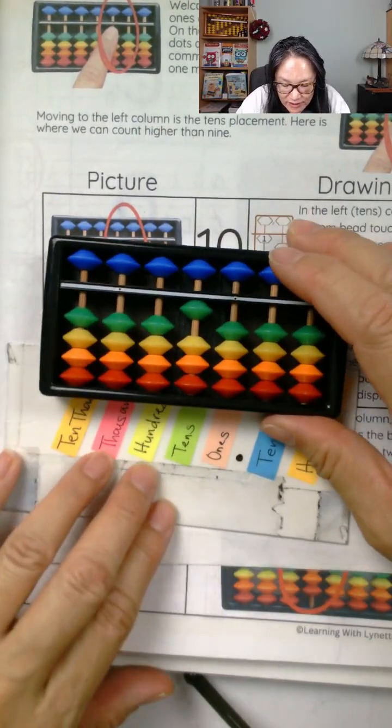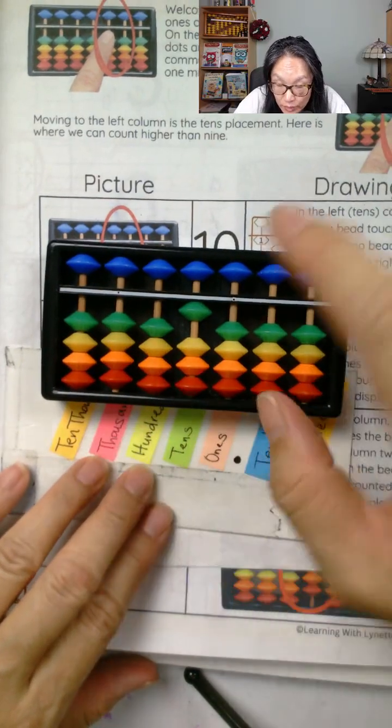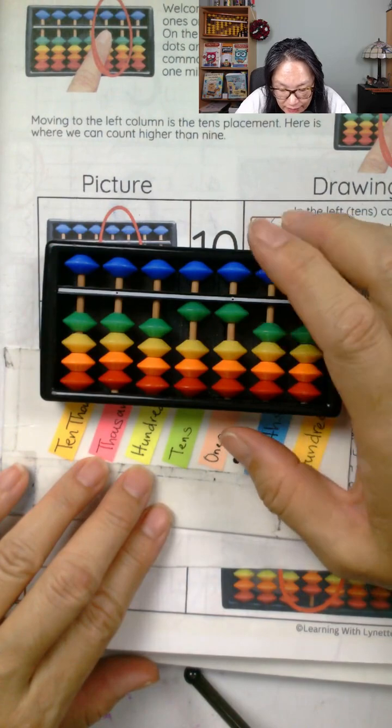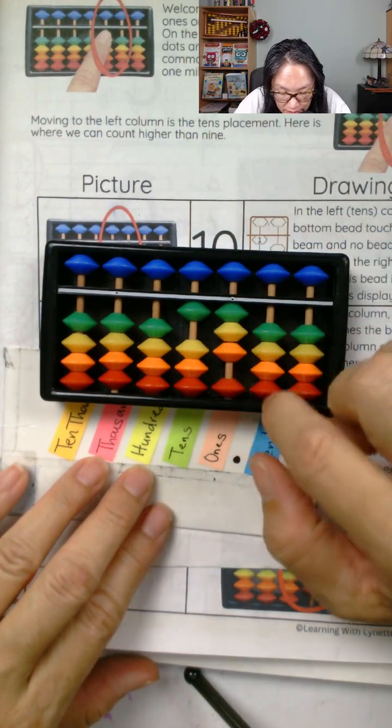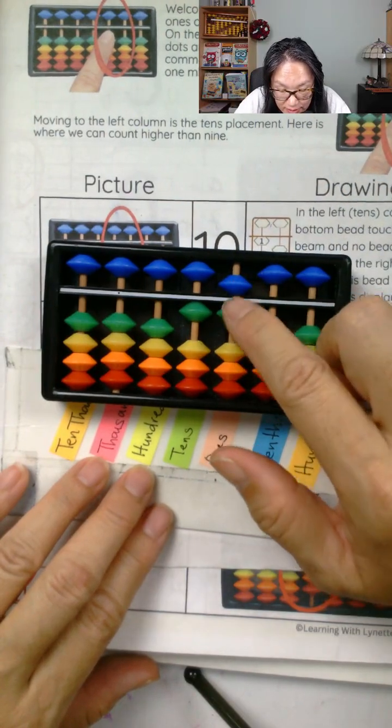Every column is a place value. We have our ones, our tens, our hundreds, our thousands, our 10,000s. When we look, I said 10, right? This is 11, this is 12, this is 13, 14, and 15. After 15 is 16.